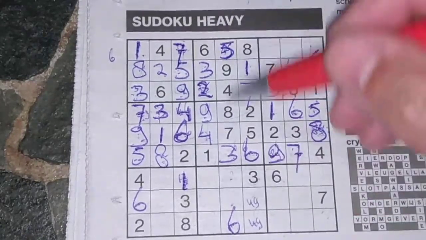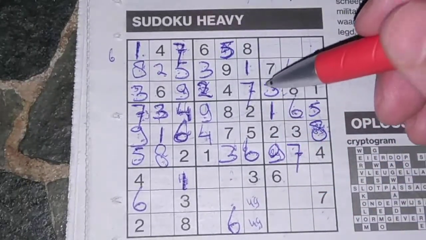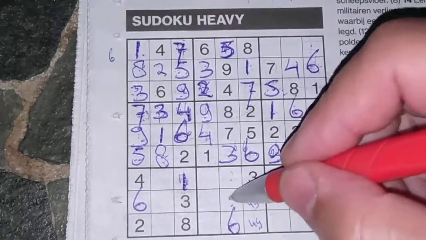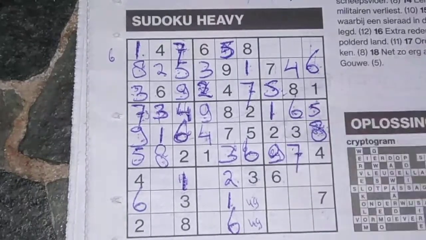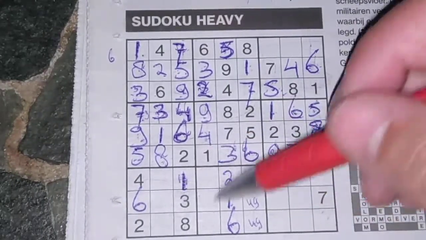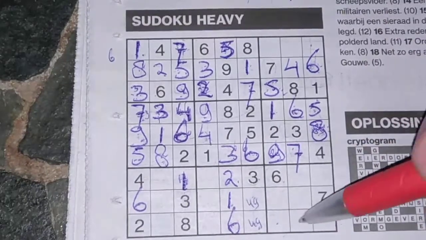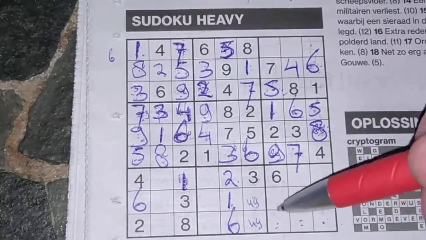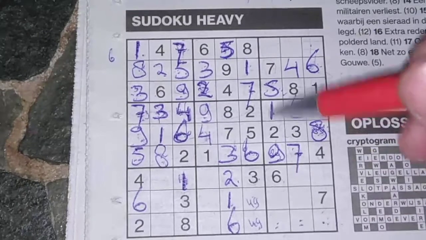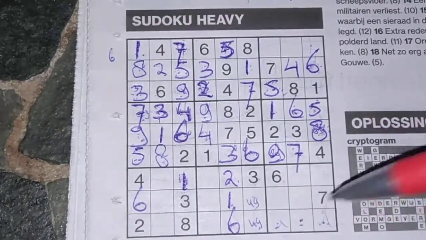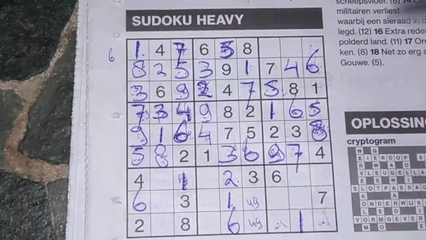Two numbers left in this middle column for the numbers 2 and 1. We have a 1 here, so no 1 there. 1 should be here, and the 2 goes there. 1 in this row, 1 in the row below. So in the last row, the only three places for a 1 should be here, here, or there. But I see a 1 here, no 1 there. Here also a 1, no 1 there. The only place for a 1 should be there.